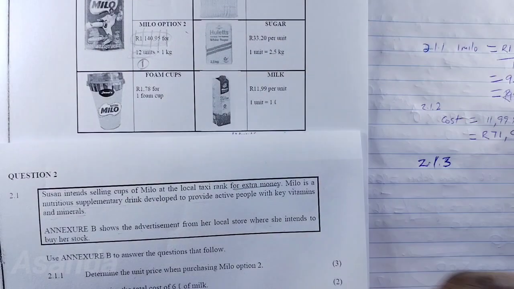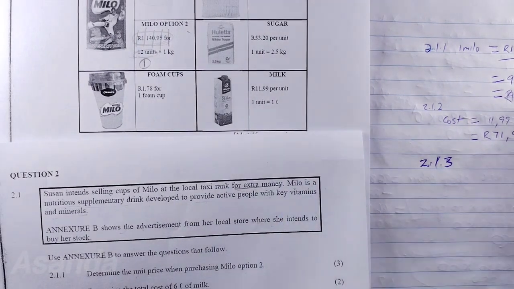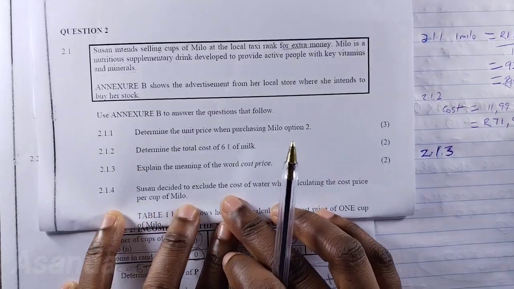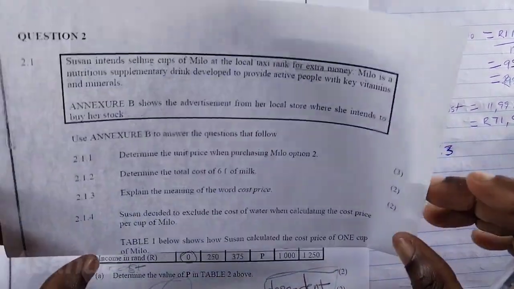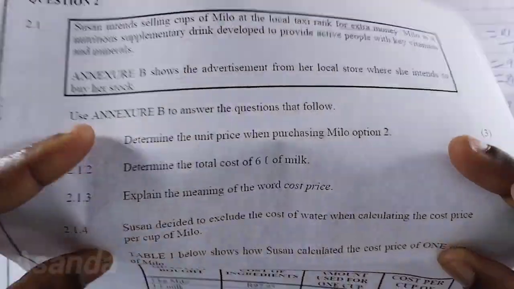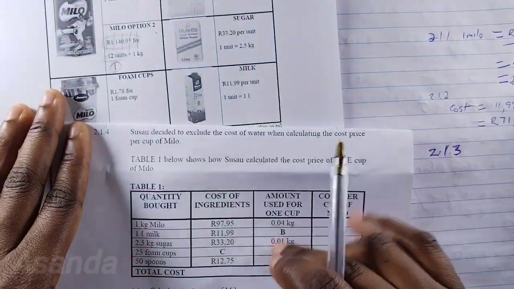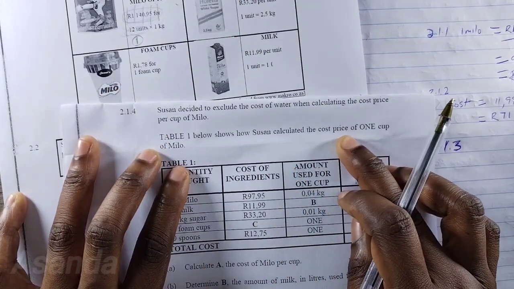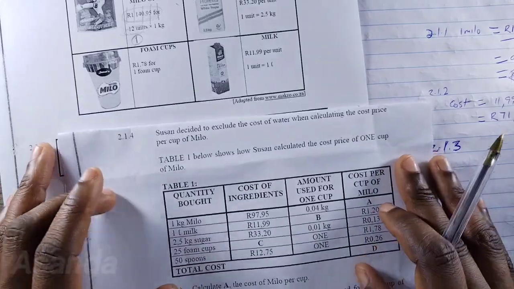So in this one it is the money paid by Susan for making the coffee. Okay. So Susan decides to exclude the cost of water when calculating the cost price per cup. The table below shows how Susan calculated the cost price of 1 cup of Milo.